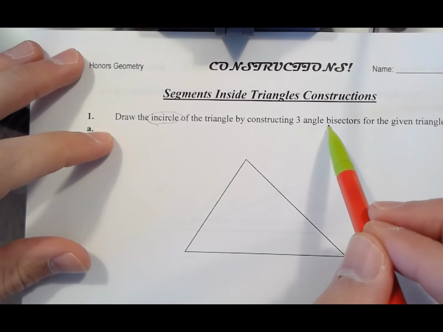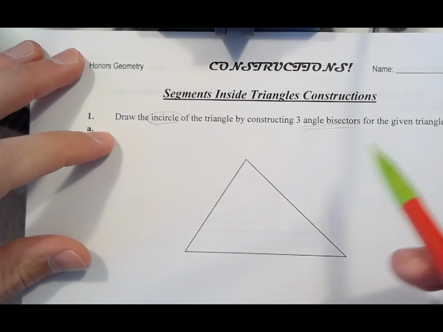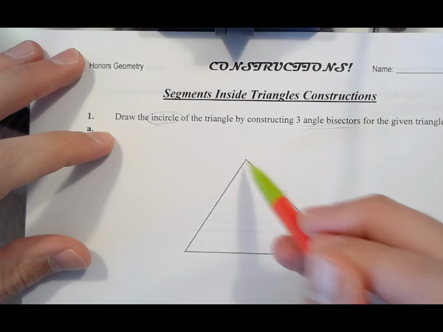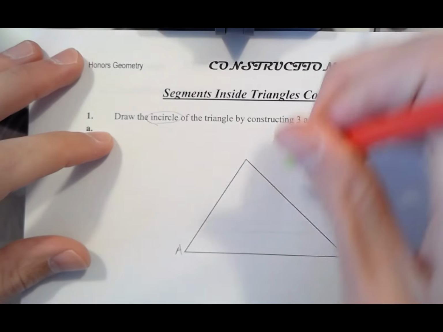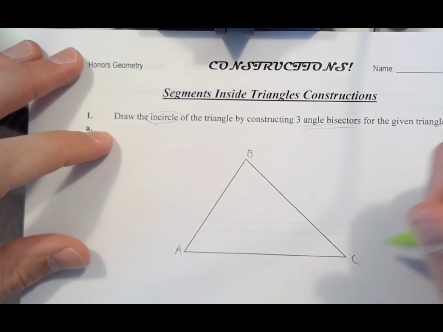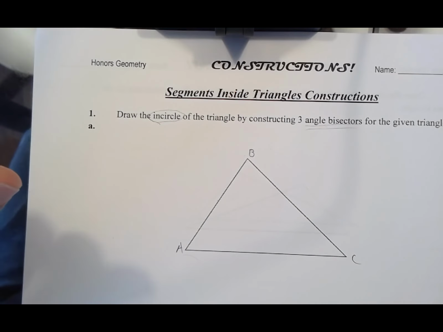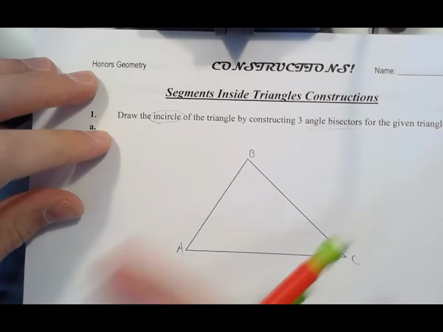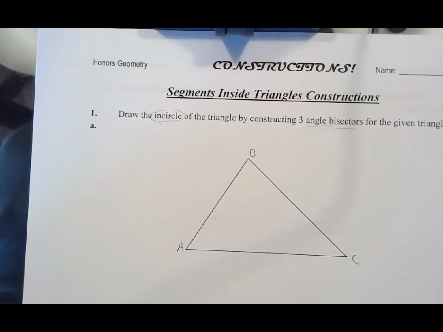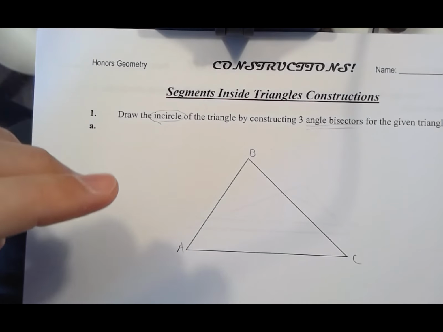Here's how you do it. To make an incircle, from each angle, there's 3 angles, I'll go ahead and label A, B, and C. You just make an angle bisector from each angle. So the incircle is formed by 3 angle bisectors, and then we'll be able to draw it in. Okay, so basically, a lot of these in this section you kind of just do on your own. We've done angle bisector before. You just got to do it 3 times.